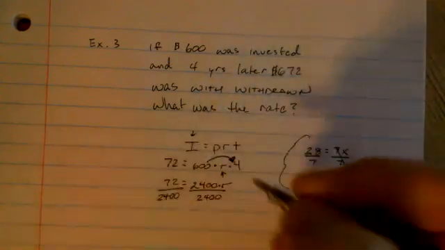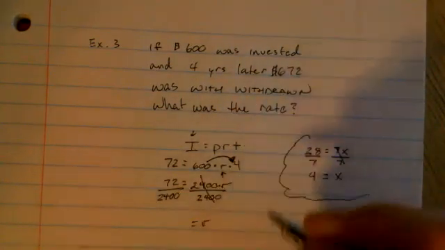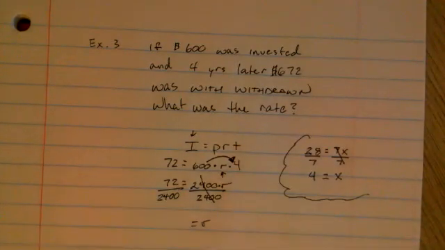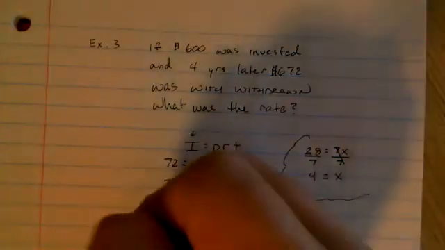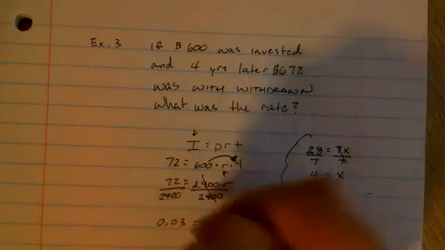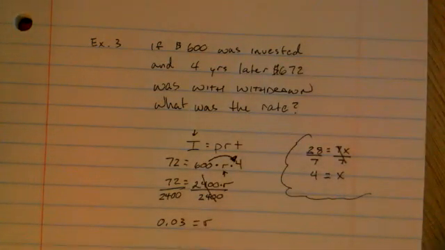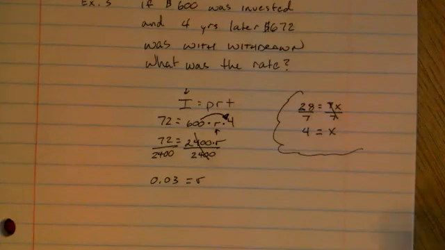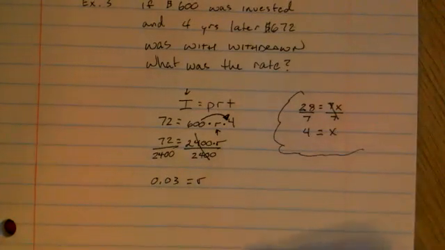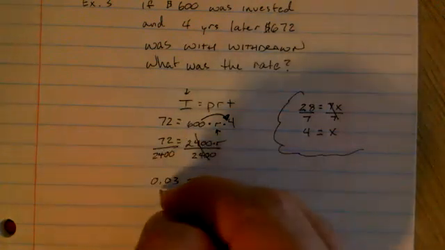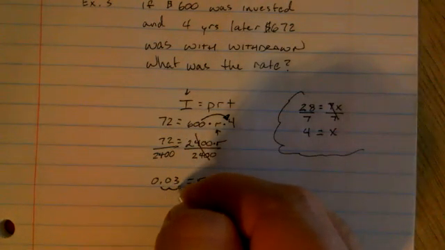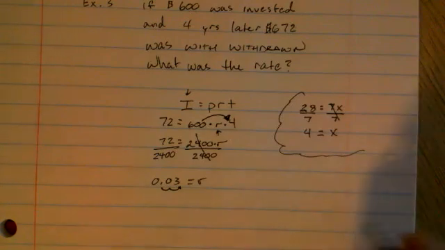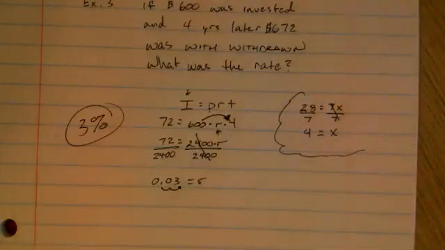Now, you might say, I know something's going to be wrong here because 72 doesn't divide by 2,400, and it shouldn't. It should produce a decimal. That's our decimal answer there. And they want a rate. How do you change a decimal into a percentage? How do we answer the rate question? We just move that decimal to the right. So 3% is my answer. That's how we're going to work backwards in these problems.